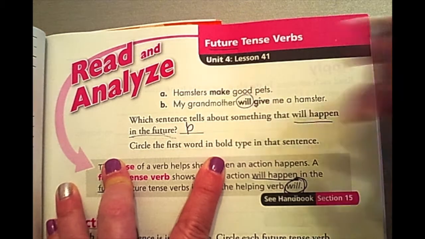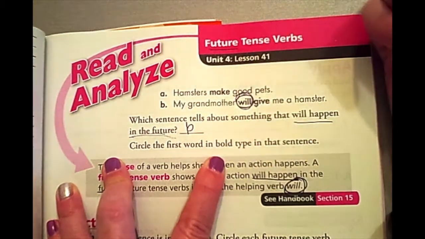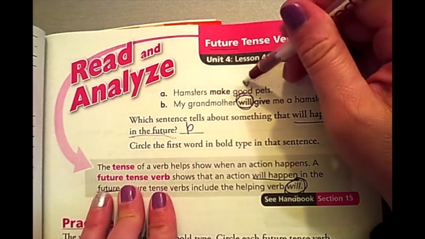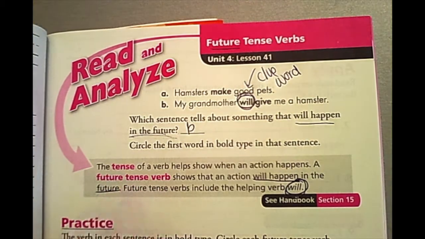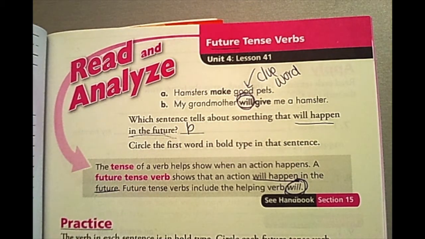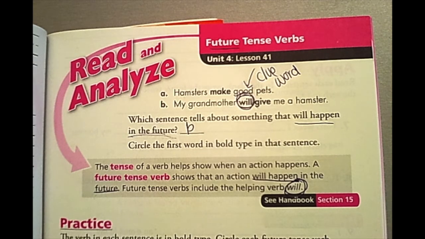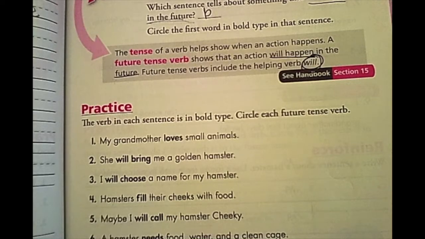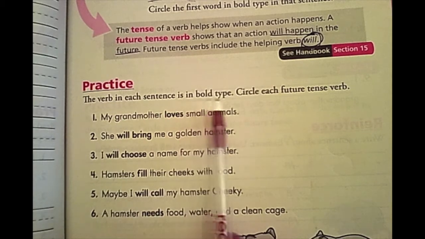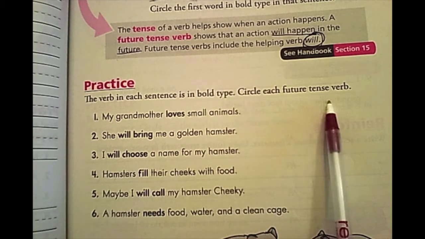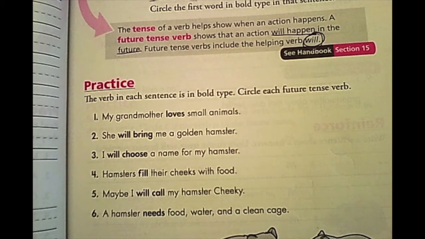I did that without even realizing. So we're going to circle the word will. So this is going to be a clue word. Okay? Not all of them may have it, but it will be a clue of what is going to happen. All right? So let's continue down at the bottom. Okay, so it says the verb in each sentence is in bold type. Circle each future tense. So if it's not in the future, we don't have to do anything to it.